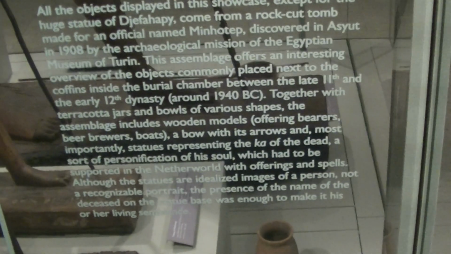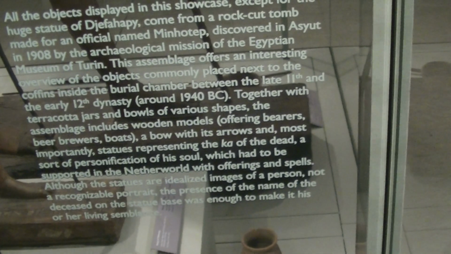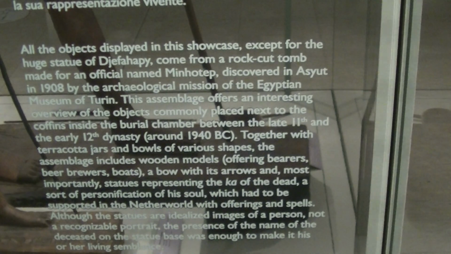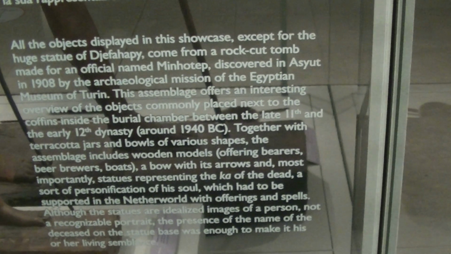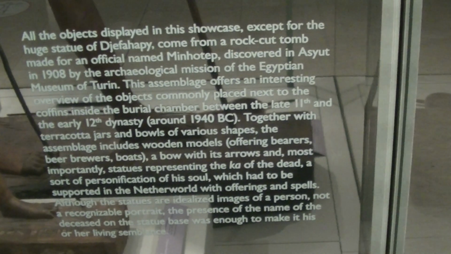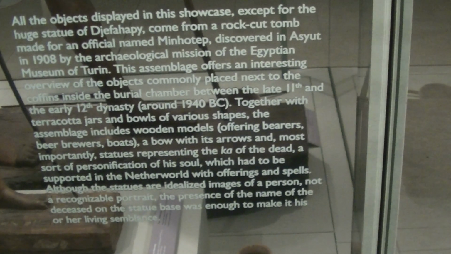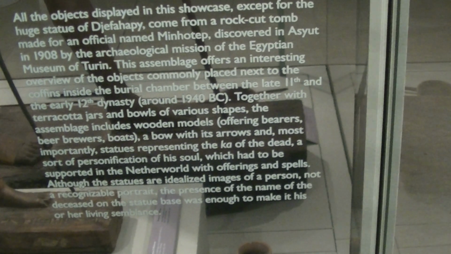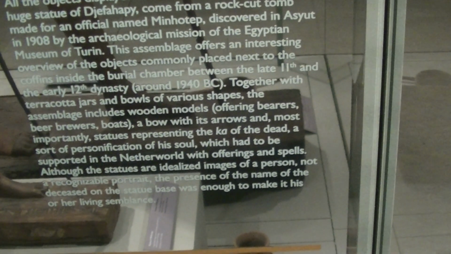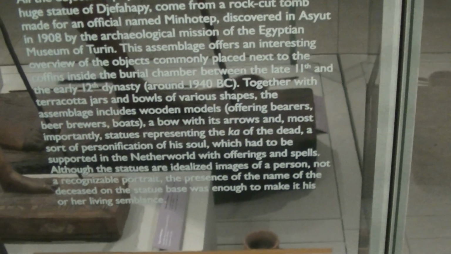All the objects displayed in this showcase, except for the huge statue of Djefahapi, come from a rock cut tomb made for an official named Minhotep, discovered in Asiut in 1908 by the Archaeological Mission of the Egyptian Museum of Turin. This assemblage offers an interesting overview of the objects commonly placed next to the coffins inside the burial chamber between the late 11th and the early 12th dynasty, around 1940 BC.